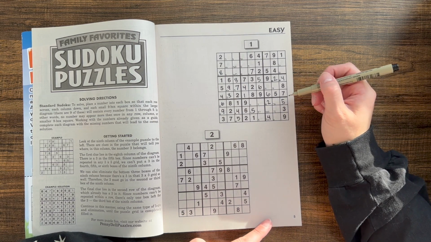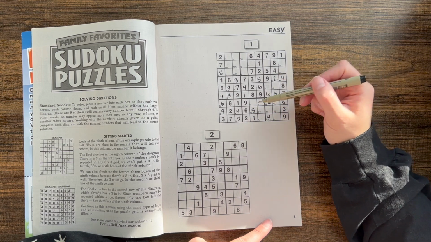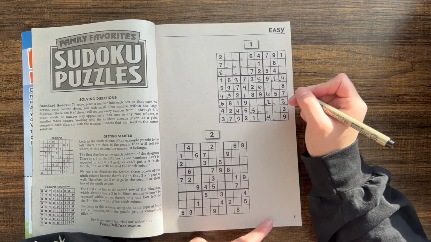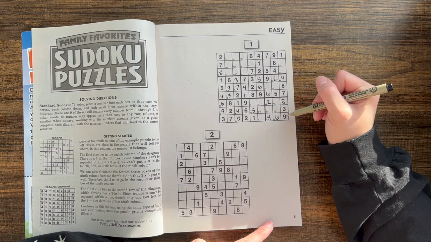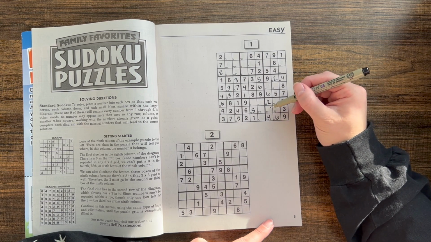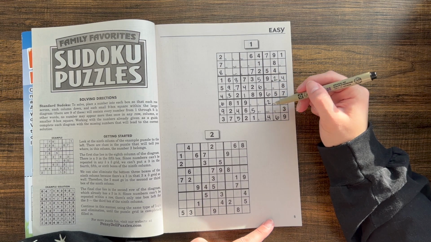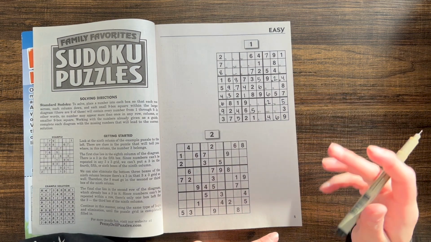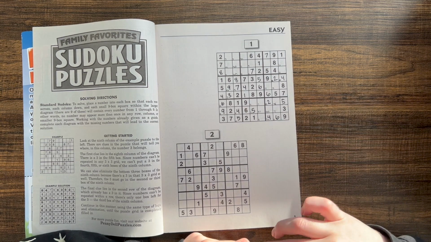And we have a 5. And we need a 6. Cannot be in this middle row or this top row. So this has to become the 6. And we need a 7. We have a 7 in this column, but not in this column. I know that's not a 6 anymore.